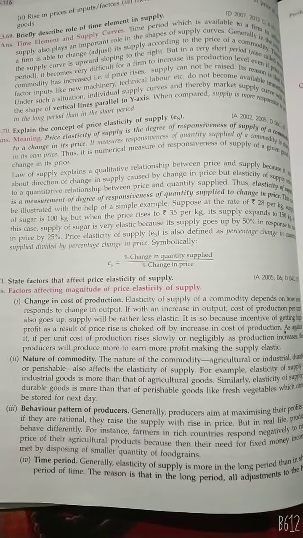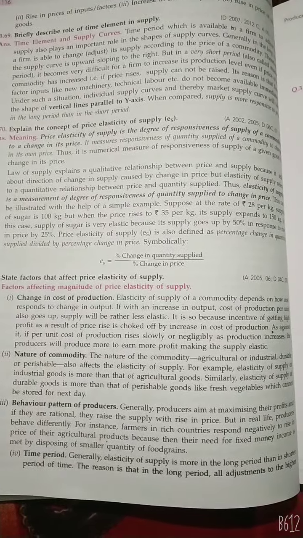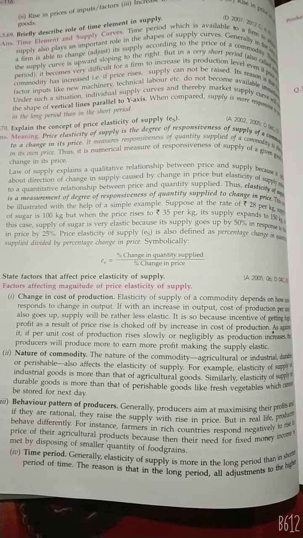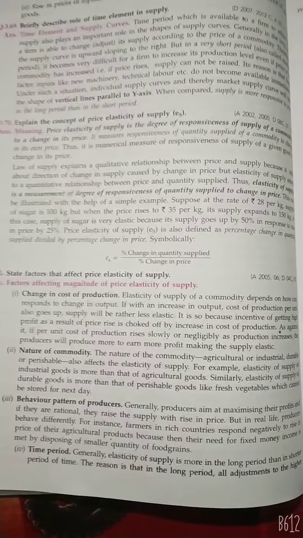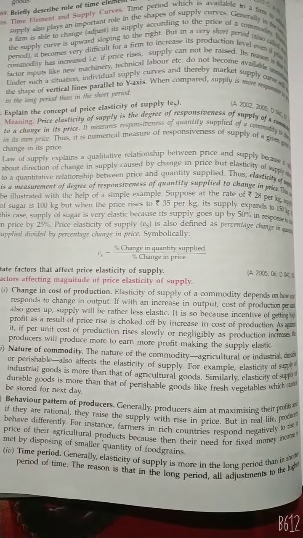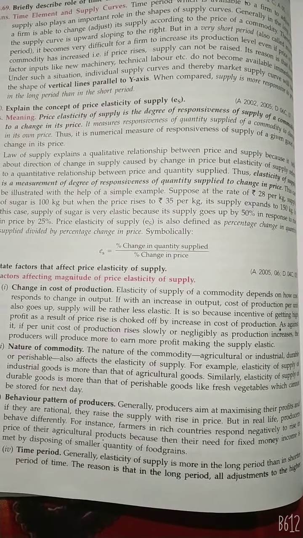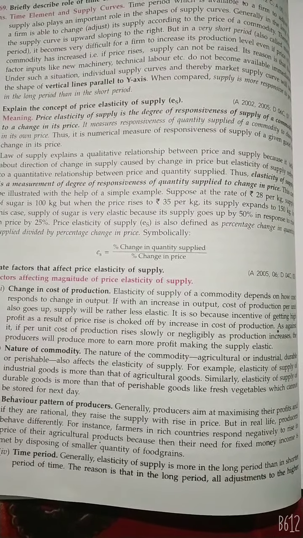Next, time period. Generally, elasticity of supply is more in the long period than in a shorter period of time. The reason is that in the long period, all adjustments are possible, price changes can be made easily, and supply can be varied accordingly, as against supply being inelastic in the shorter period.